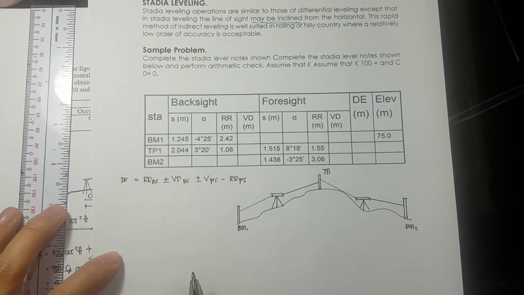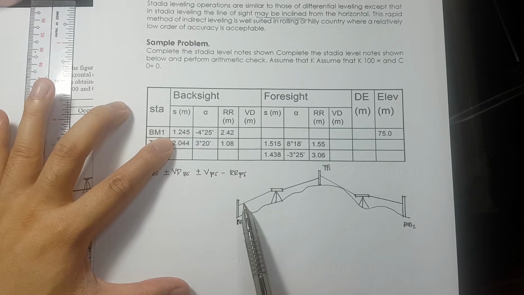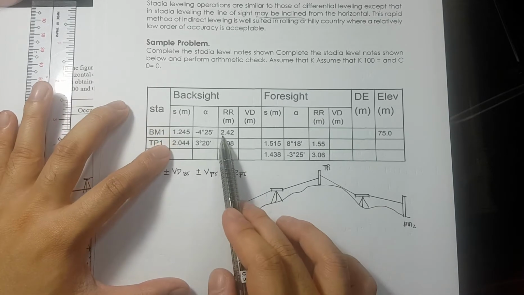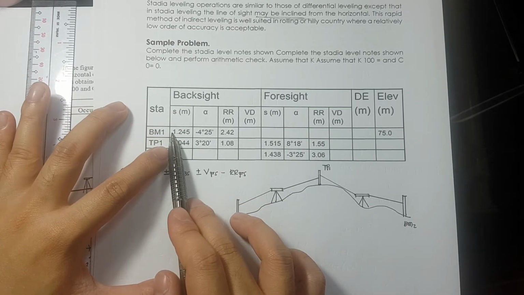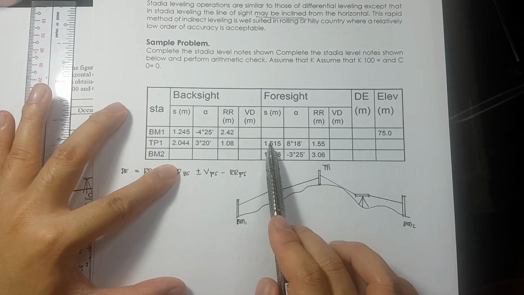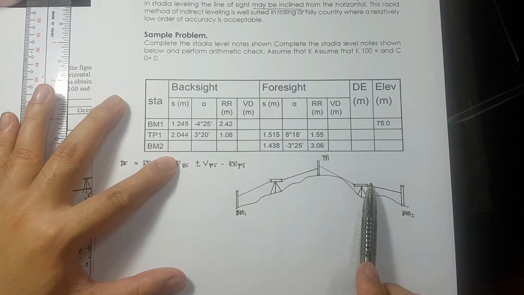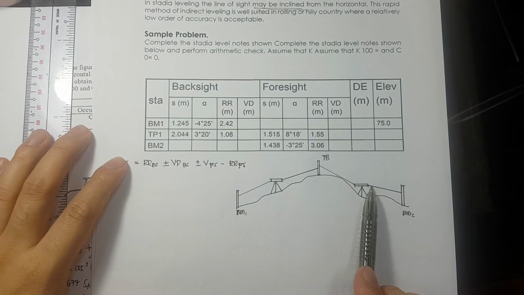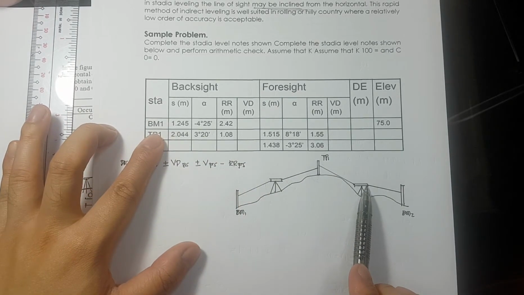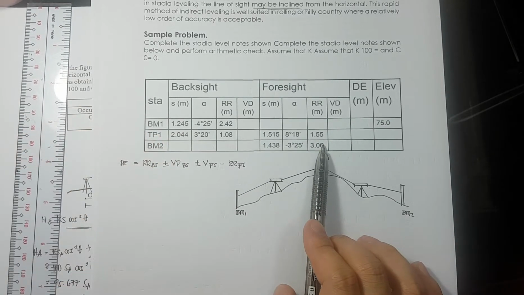Okay, so we have here our BM1. For BM1, there is no foresight because this is the first setup. So we only have here the backsight reading. And for the foresight, ito naman yung foresight reading natin. This is TP1. Then nung lumipat na tayo ng station or we transferred our instrument here, we are going to backsight our TP1. And nung nag-foresight tayo, ito na yung ating foresight. Okay? So these are the foresight readings.